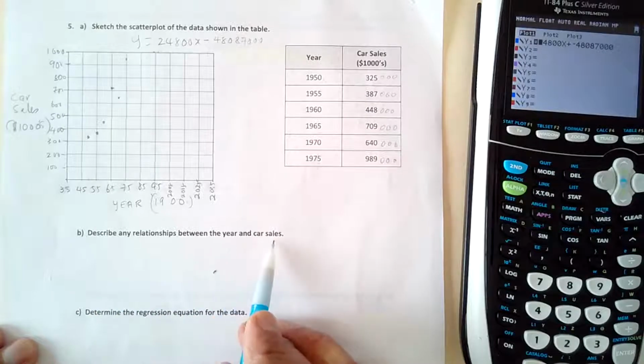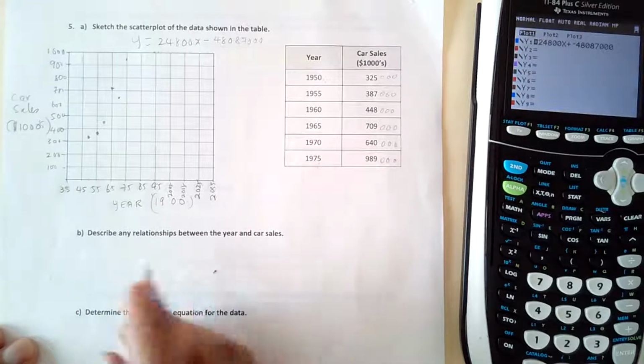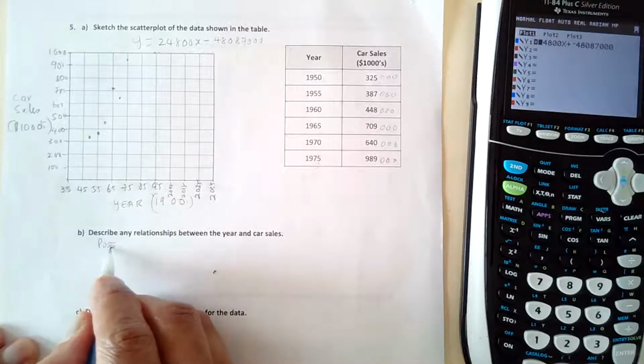Describe any relation between the year and the car sales. And it's saying there's a positive correlation, right? Positive correlation.